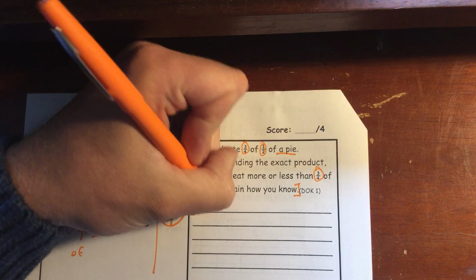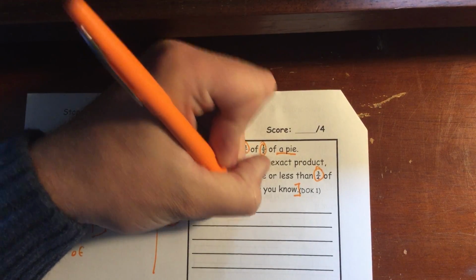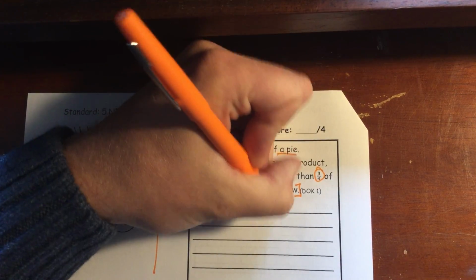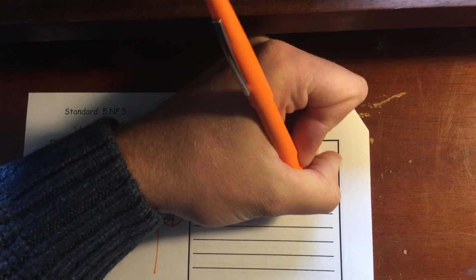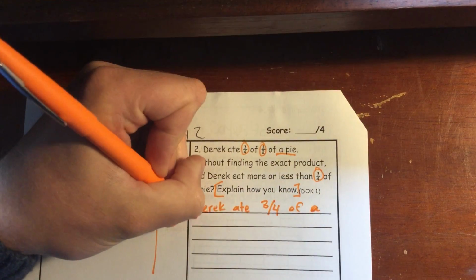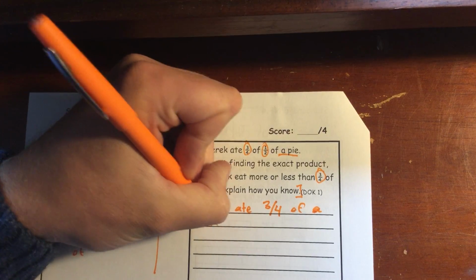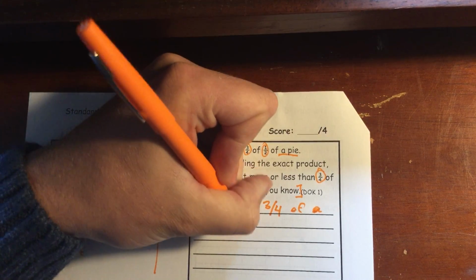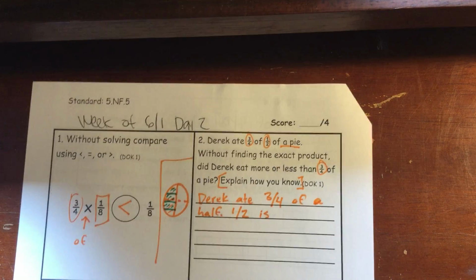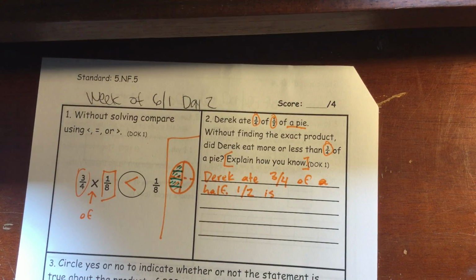Derek ate 3/4 of a half. 1/2 is, and now I want you to think, is 1/2 smaller or greater than 3/4?